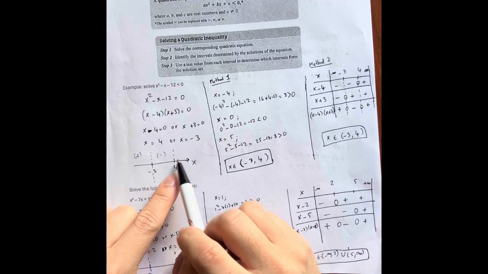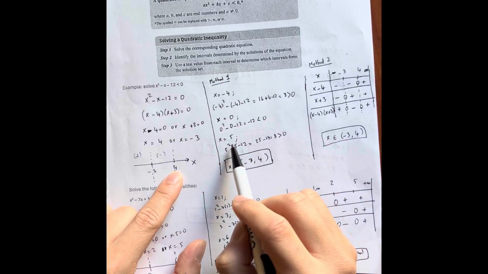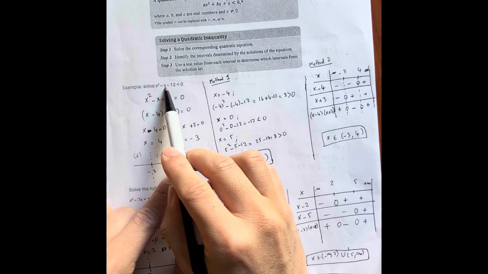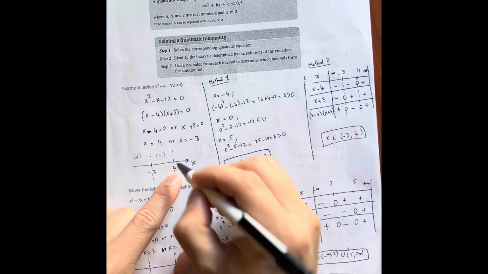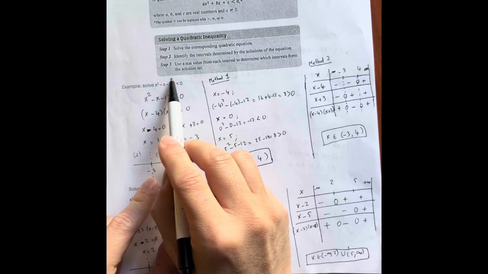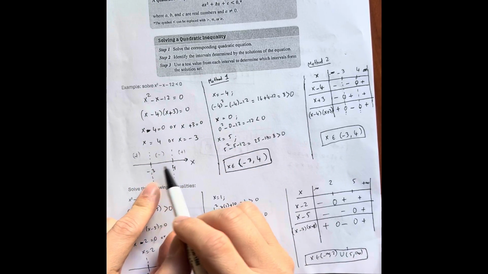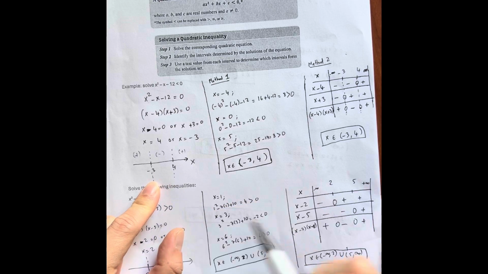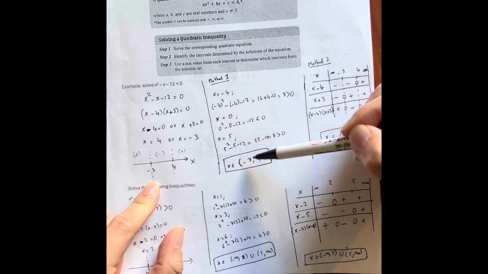Next, find a number in this region. We can use 5. We plug in 5 squared minus 5 minus 12. That gives us 8, which is positive. And we want to know where it's negative. So the answer is this region between -3 and 4. This is the method that the book uses.